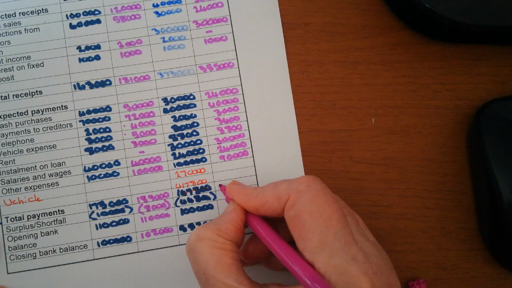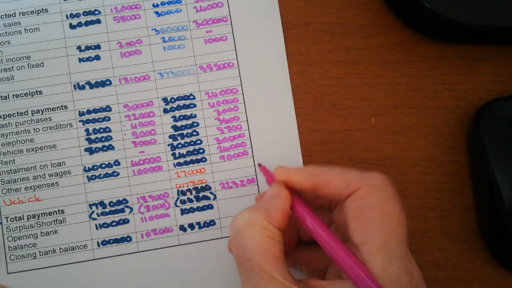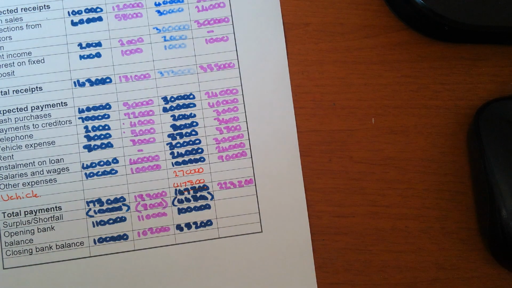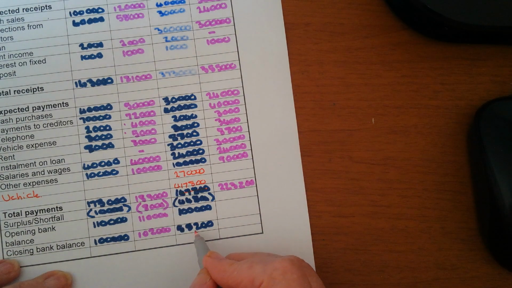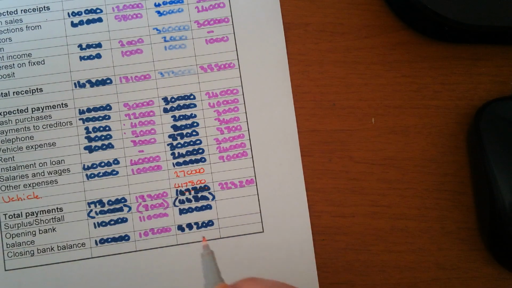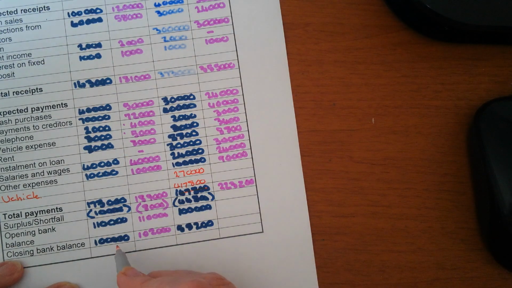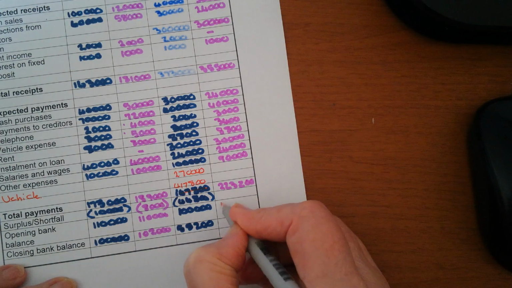Okay, so my payments is 223,200. So that means I must now take the balance that I had the previous month. So my closing balance was 55,200 at the end of January, but at the end of December it was 100,000.